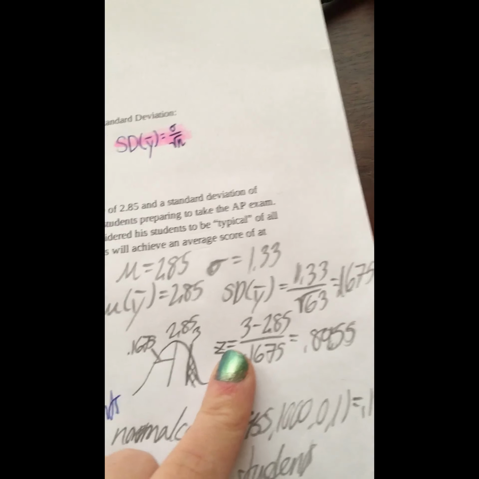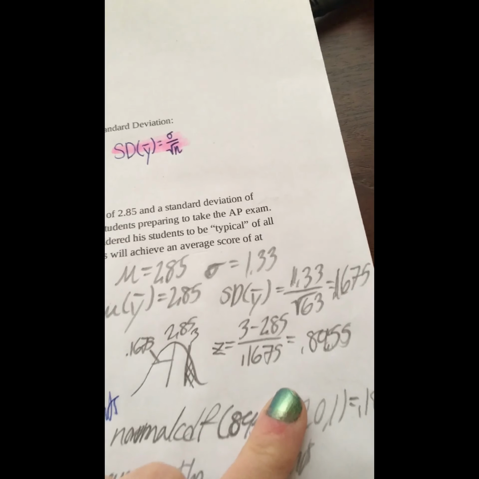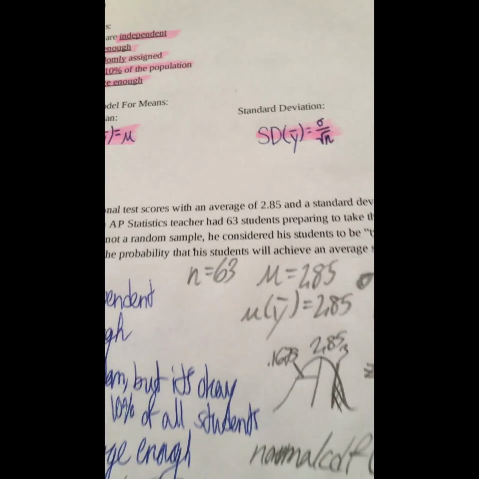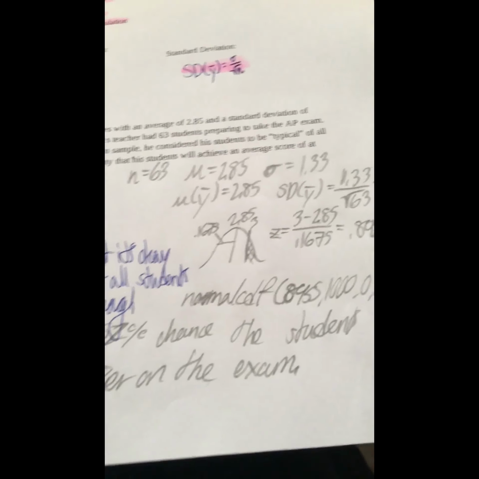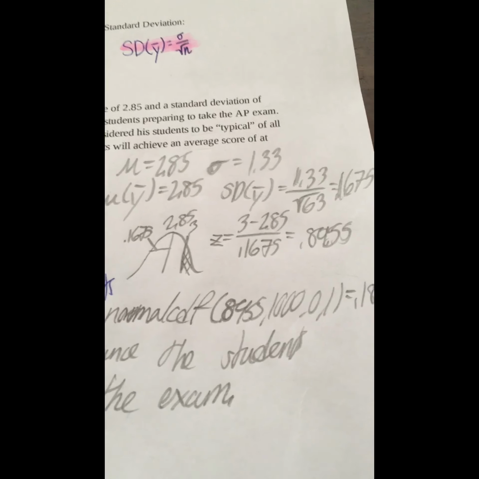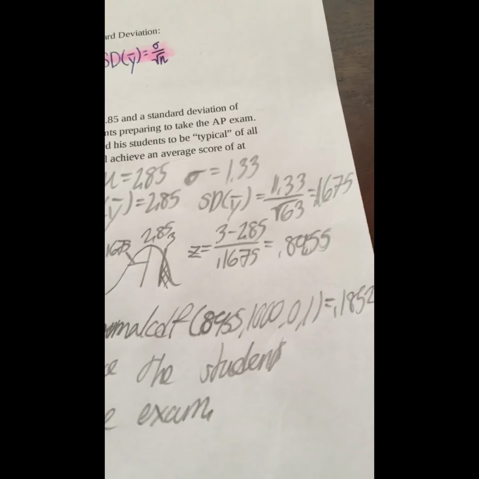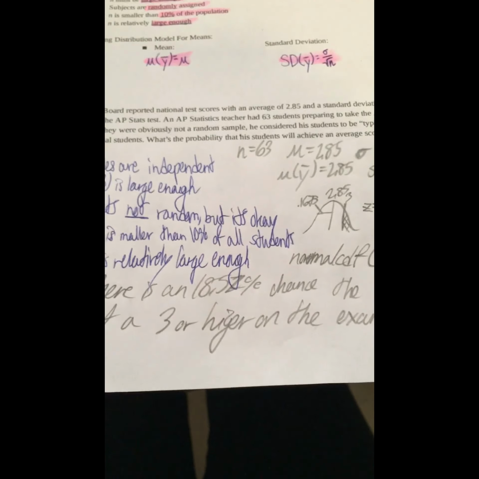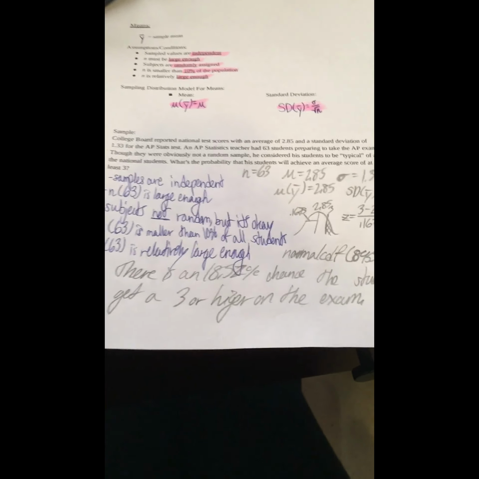And we find our z-value, which is 3 minus 2.85 over 0.1675, which is 0.8955. We're looking for the probability that the students achieve an average score of 3 or more. So we use the normal CDF from 0.8955 to a very large number, 1,000, which gives 0.1852. So the students have an 18.52% chance of getting a 3 or higher on the exam.